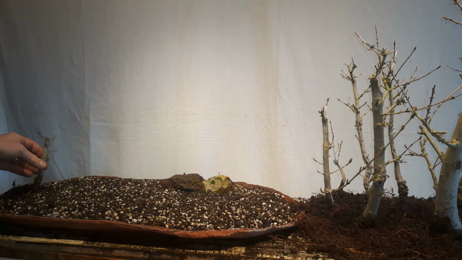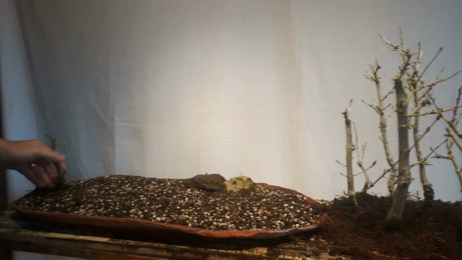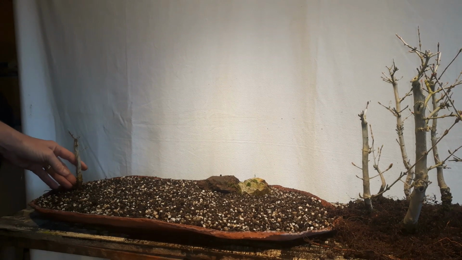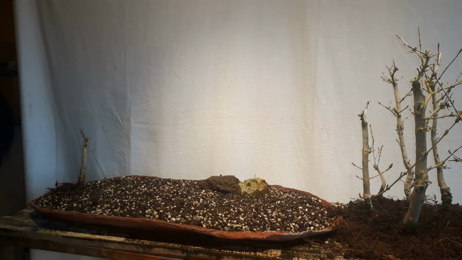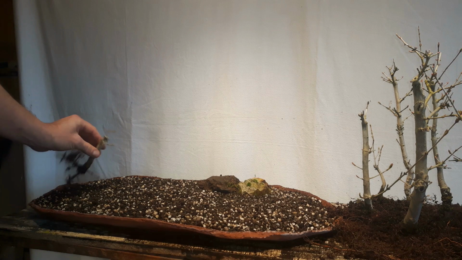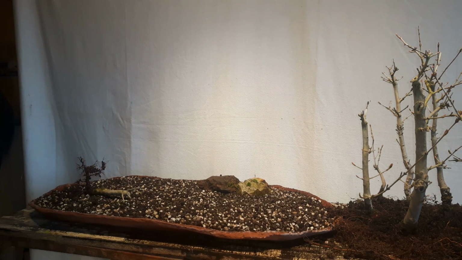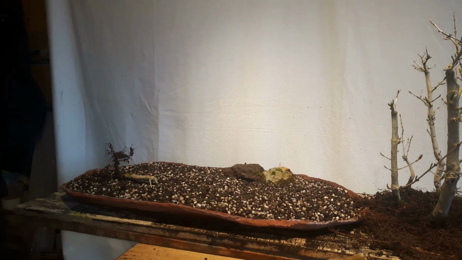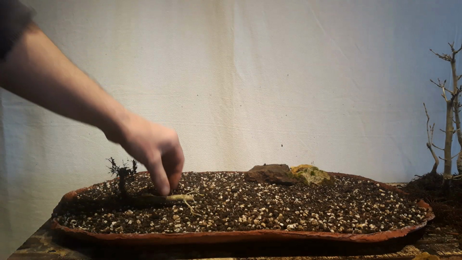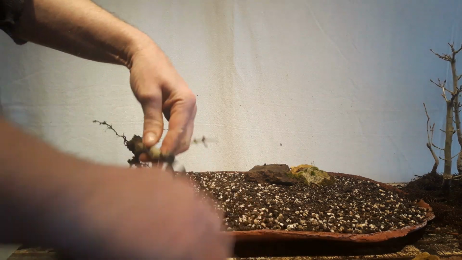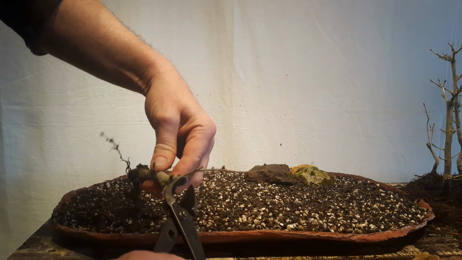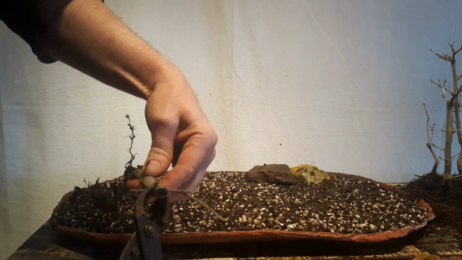but a little better with this branch as a top so that I can mask the ugly stump here. So I'm going to cut away that ugly stump. I realized that this is not very good filming. So wait a minute. Okay, well, I guess you have a better view now.